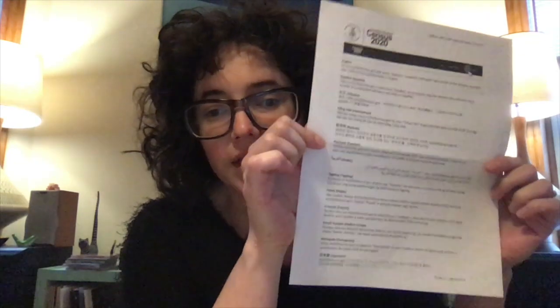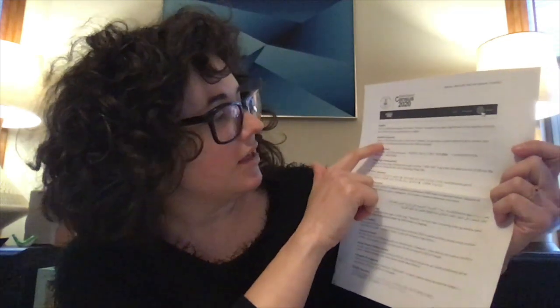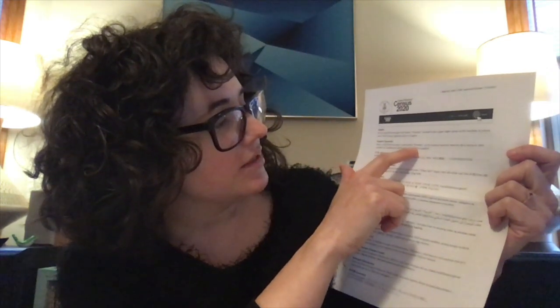So this is by phone. These are the languages you can get by phone. These are the languages you can get online. It's the same languages, but this has the directions on how to fill out the form online, and it even explains how to get the language that you want. So here, in Spanish, it says go to this website and select Español in the top corner. I'll show you that when we go through the website together.